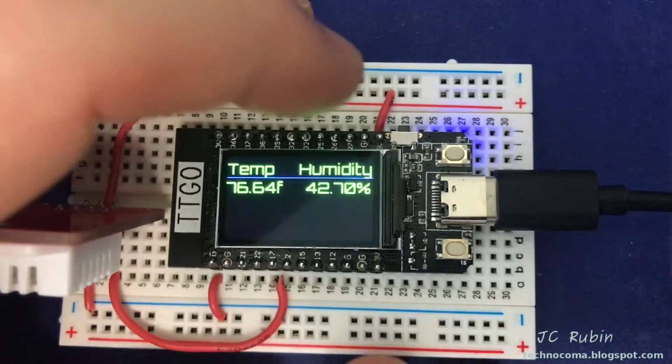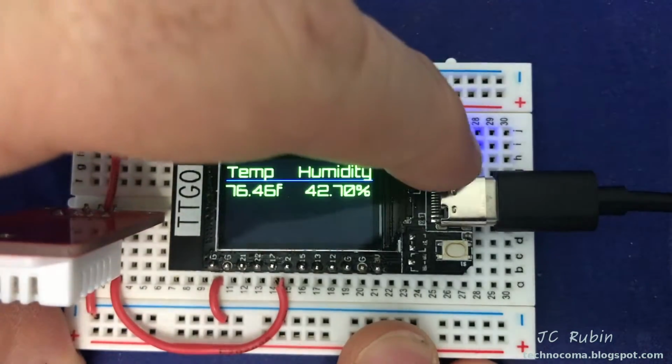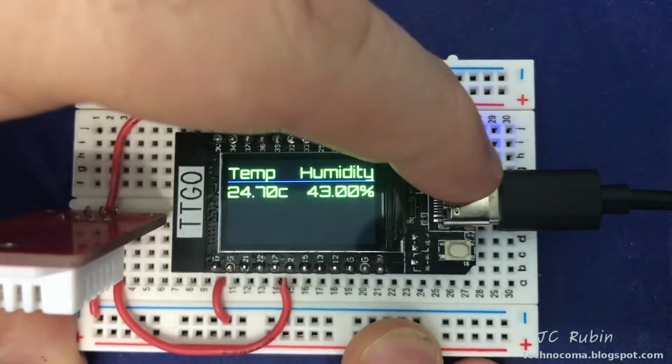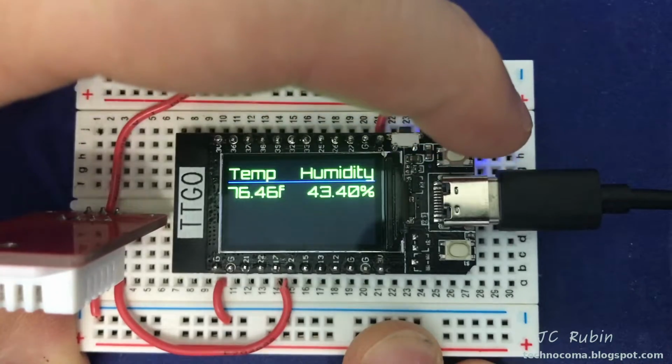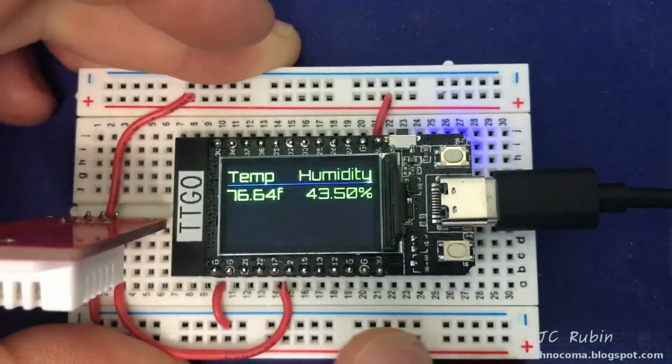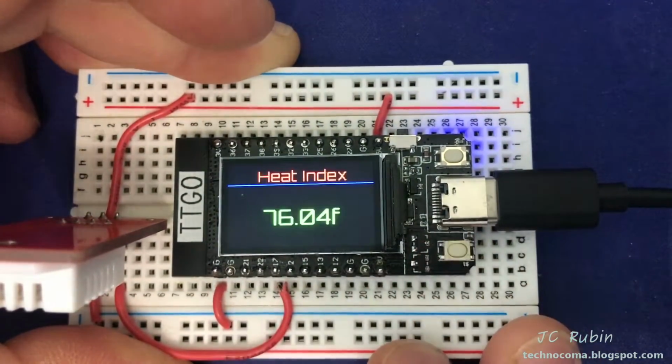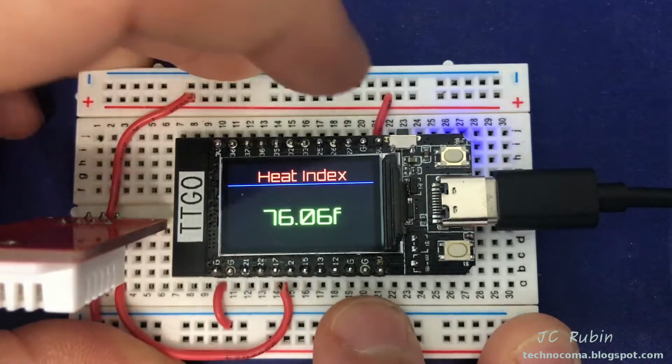Hey everybody, we had previously built our first project using the TTGO T-Display, measuring temperature and humidity, being able to convert between Fahrenheit and Celsius, as well as heat index. And I said that we would build upon this project, and we're going to do so now.